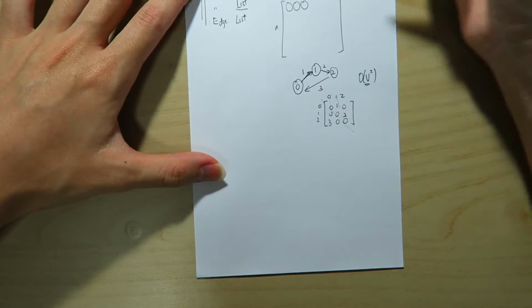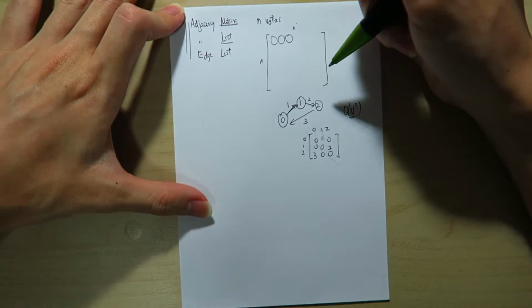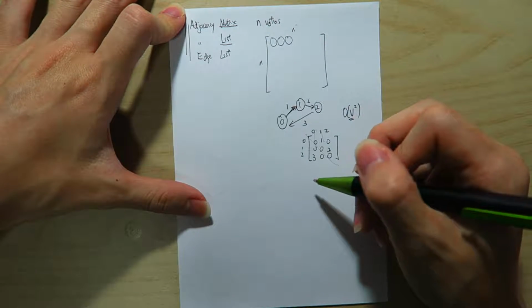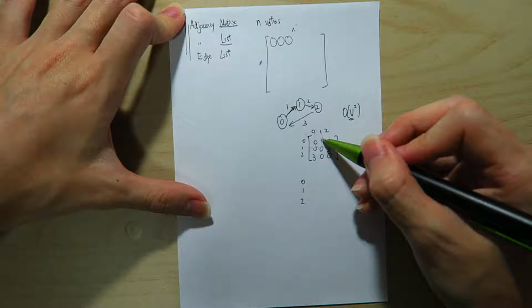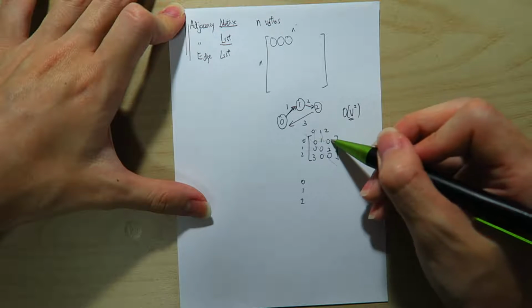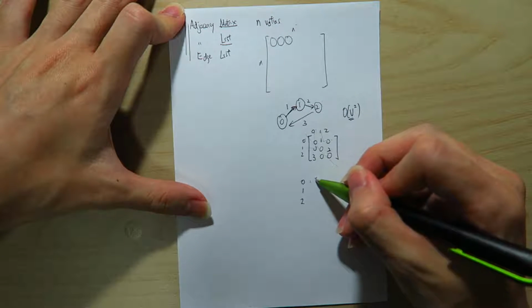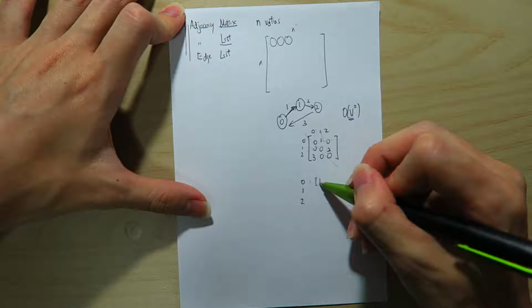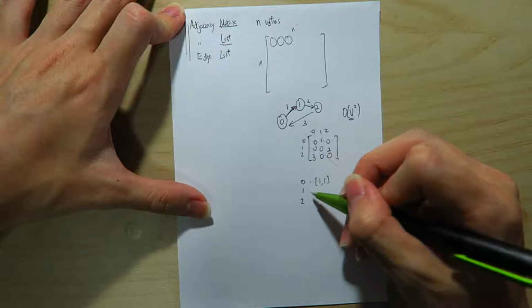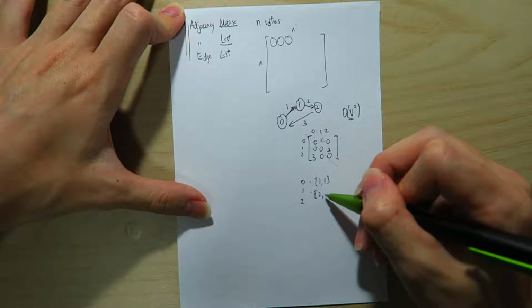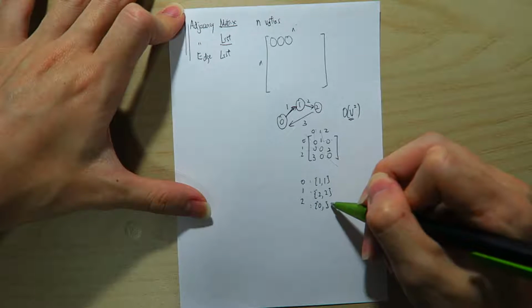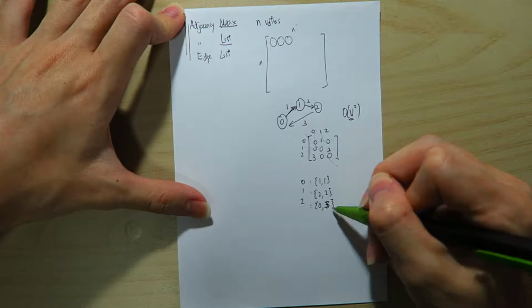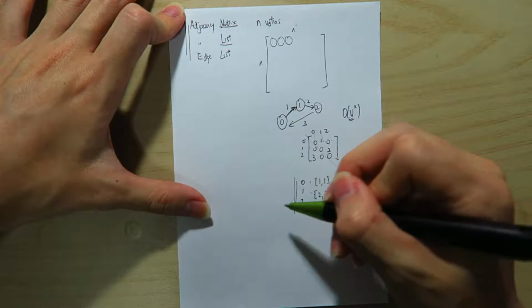And now we go to adjacency list. So for the same graph here, what adjacency list is going to do is 0, 1, 2, right? Instead of storing this entire line, it's going to store a pair. It's going to say that 0 is connected to 1 with a weight of 1. 1 is connected to 2 with a weight of 2, and 2 is connected to 0 with a weight of 3. Right, and this is my adjacency list.